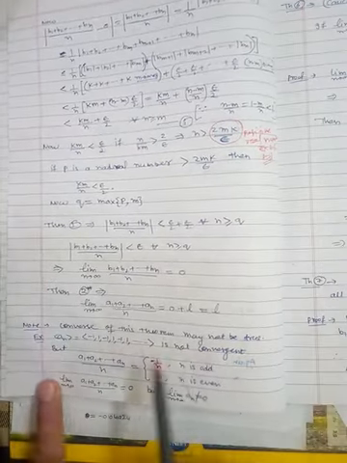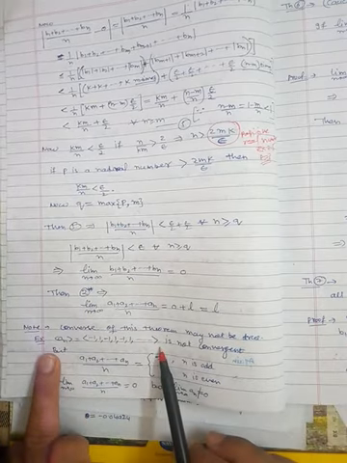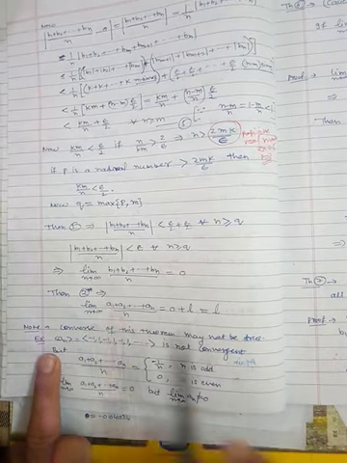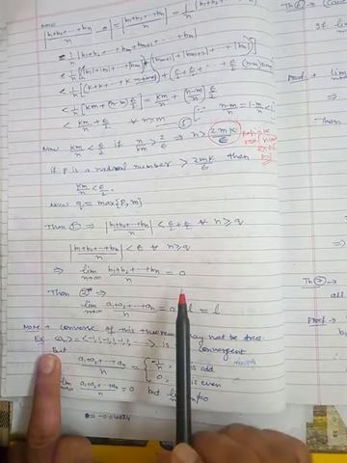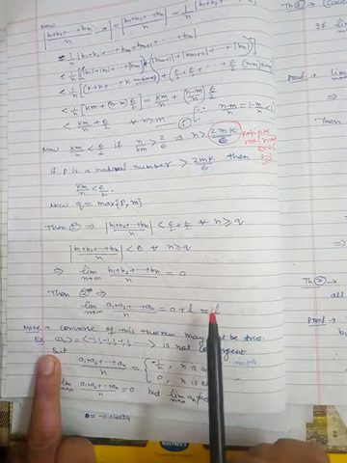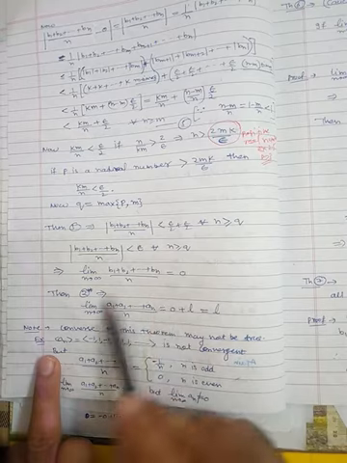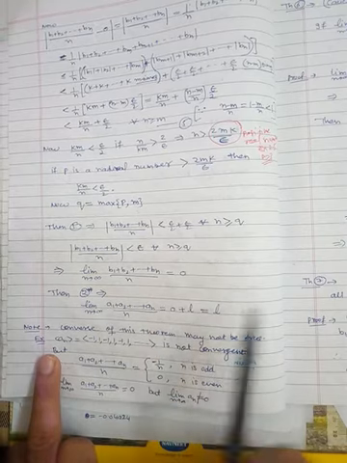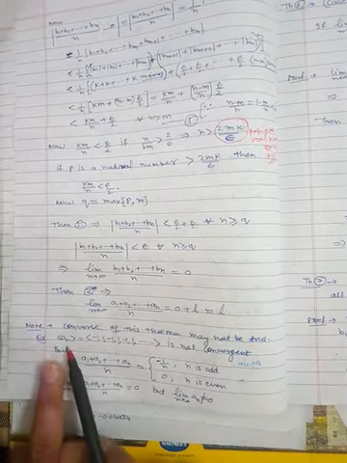Now the converse of the theorem need not be true. That means, suppose the sequence an converges to some number L, then the arithmetic mean also converges to L. But the converse need not be true. That means if the arithmetic mean converges to L, then the sequence need not be a convergent sequence. Here is an example.